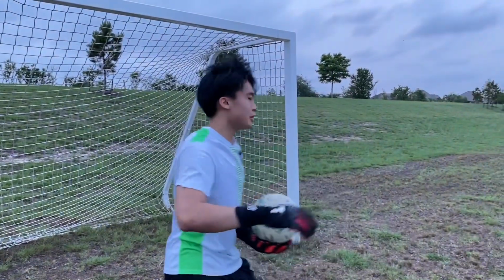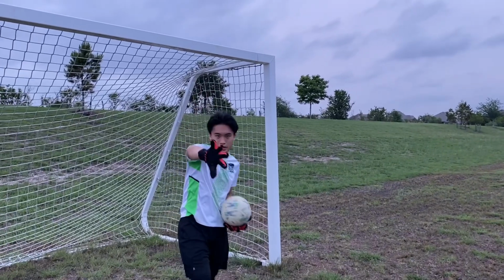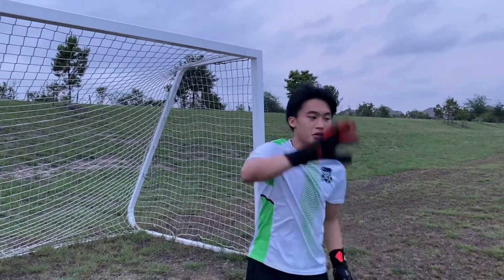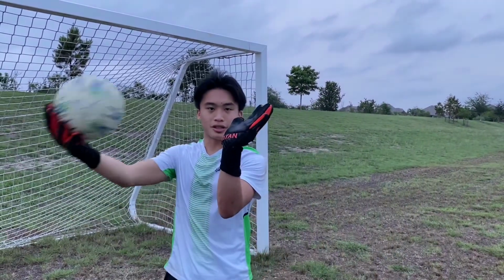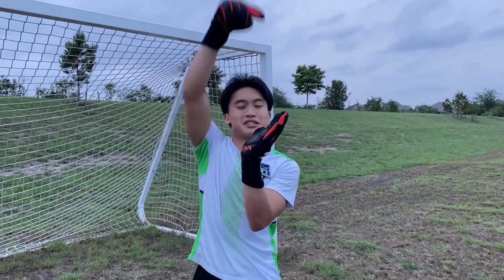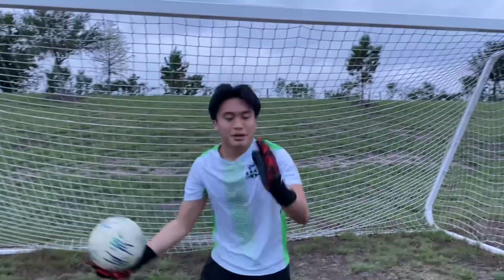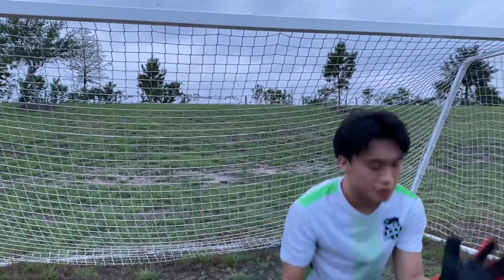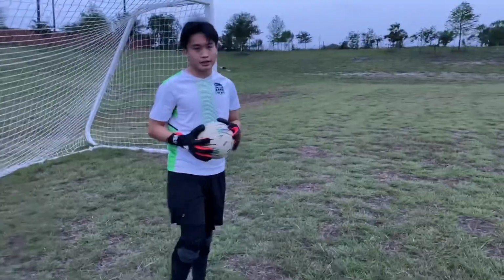For example, if I put my hand straight like this, it's going to deflect off and it's not going to go over the bar. If I put my hand at an angle like this, the ball is going to go up because it's going to shoot like this. It's really hard to explain, but basically, if I hit it like this, it's not going to go over. But if I hit it like this, it is going to go over. I don't even know how to explain that.